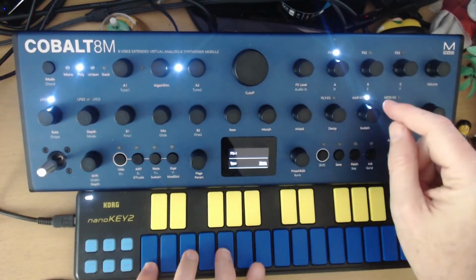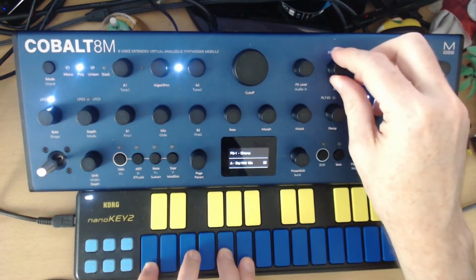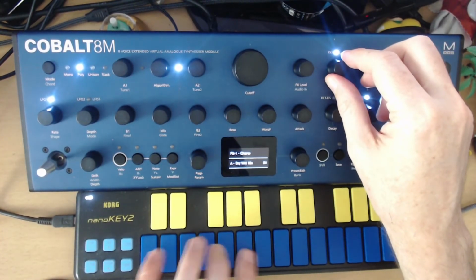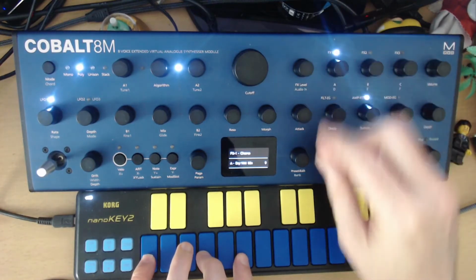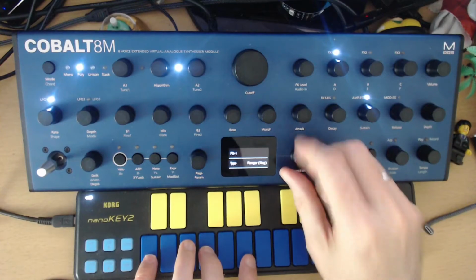Now let's add some effects. So this one has a pretty decent chorus. It has a couple different flangers.